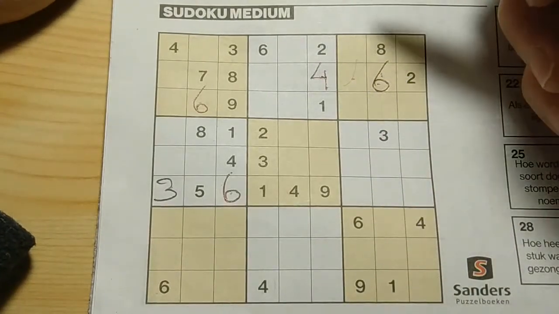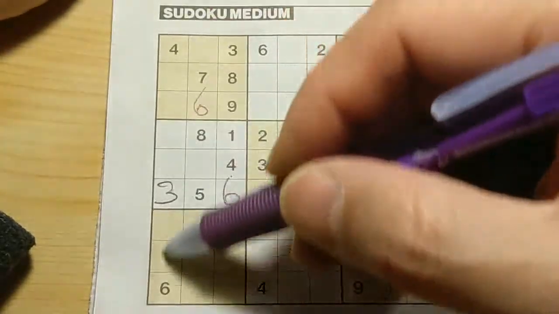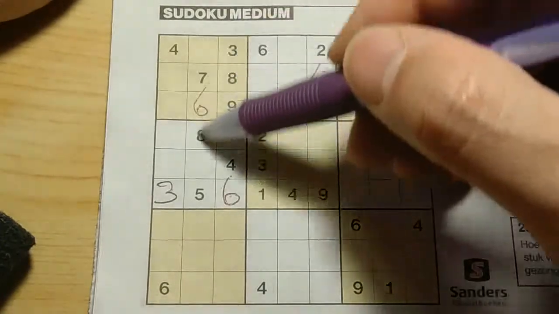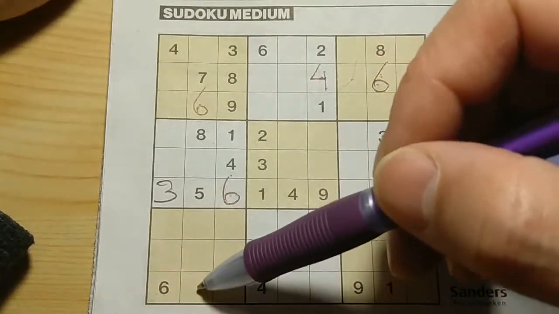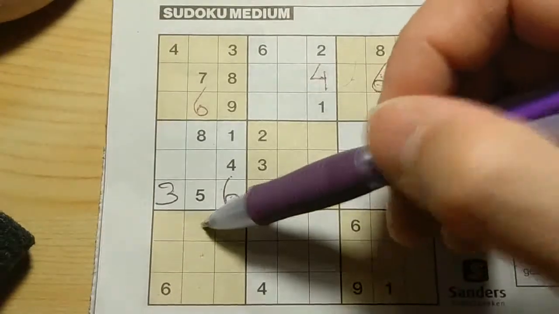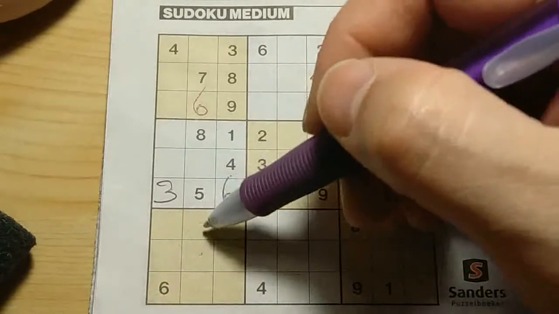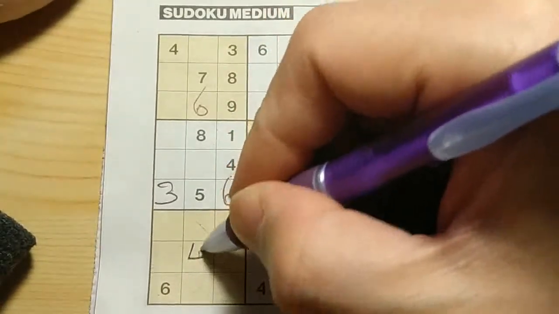Then 4 in the first column, 4 in the third column, so in the second column, the only 3 places for a 4 is here, here or there, but I see here already a 4, so no 4 there. I see here a 4, so no 4 there. Only place for the 4 should be here.